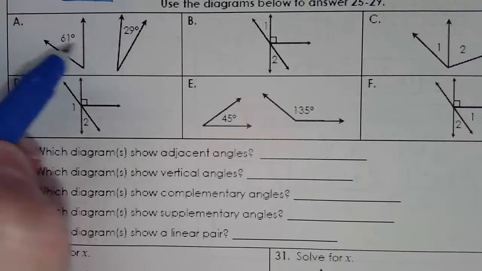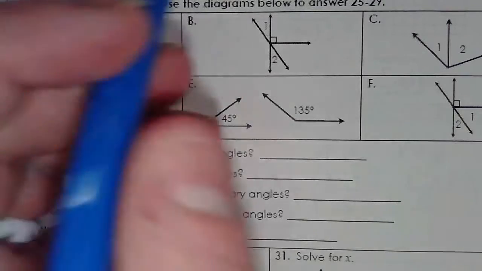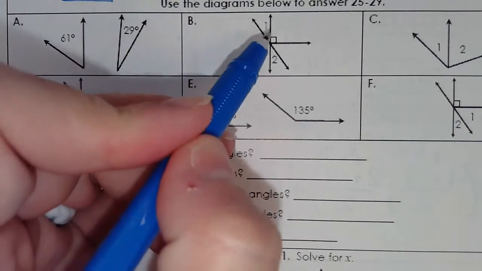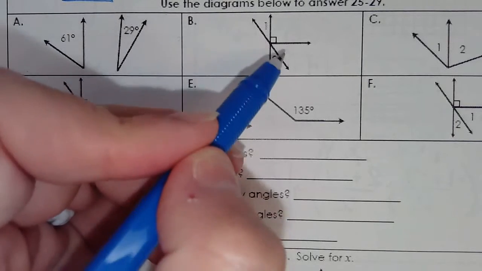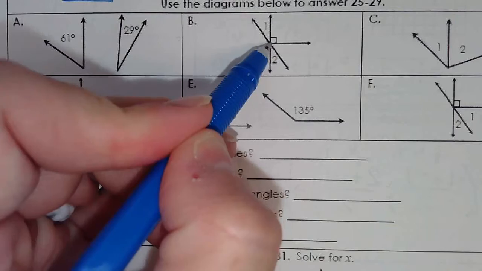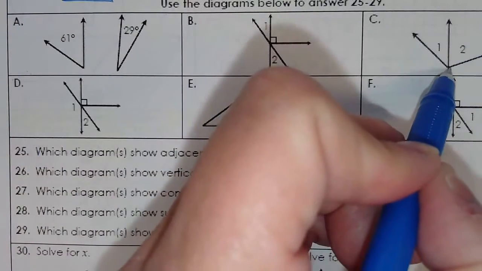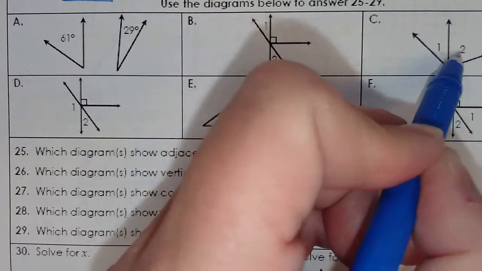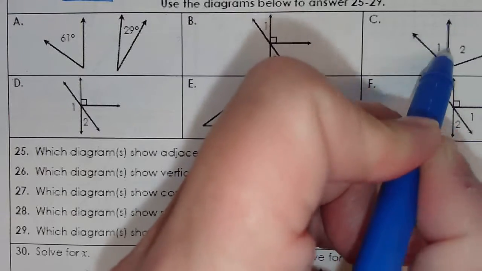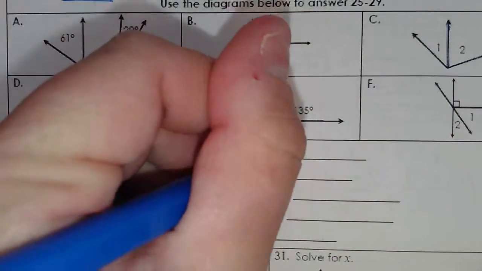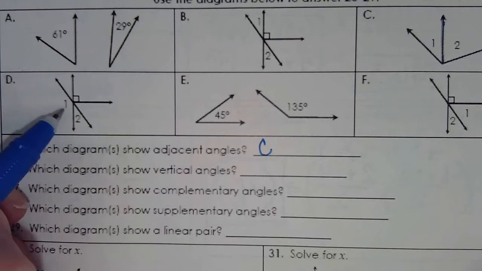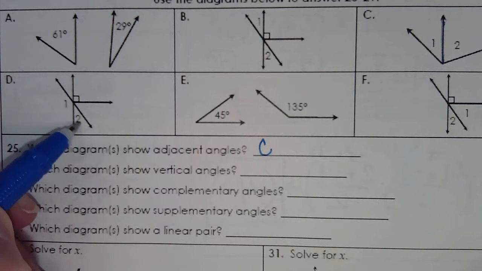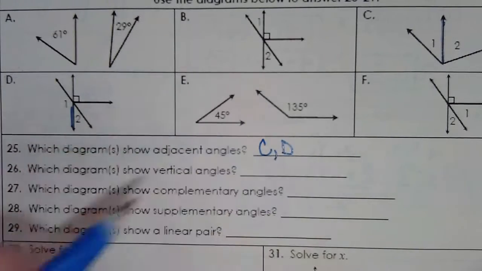So A, they're not even connected together, so they're gone. B, these two angles, they're kind of connected, but they don't share a side. They share like a point. So these are not adjacent. These two angles, they are connected together and they share this side right here. So those angles would be adjacent. For D, these two angles are right next to each other. They're connected and they do share a side. So they're adjacent.